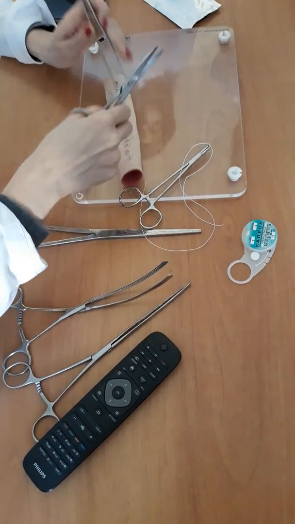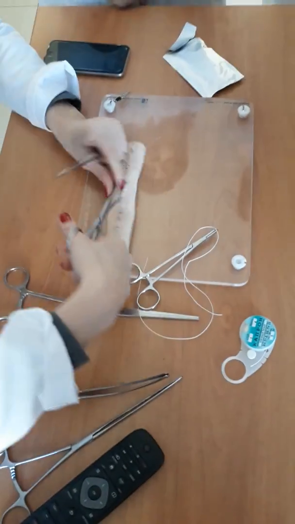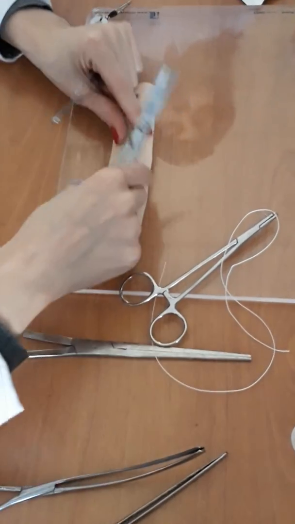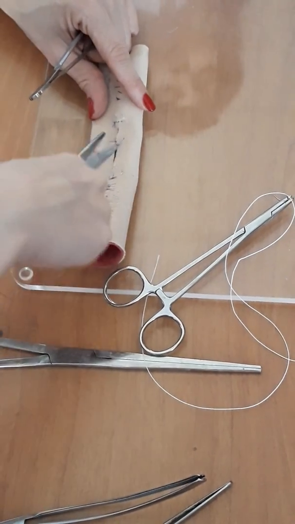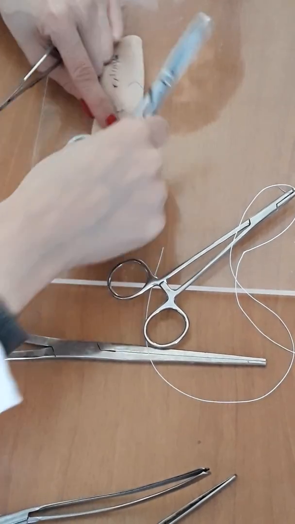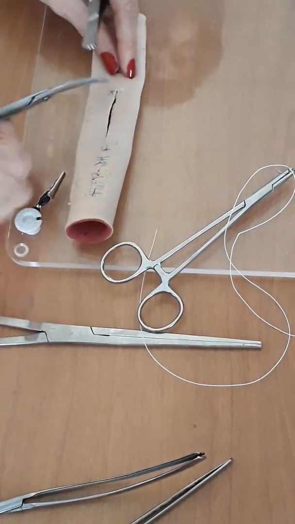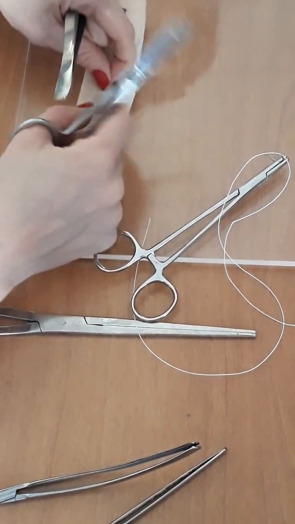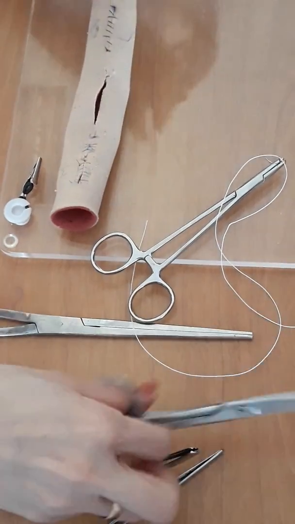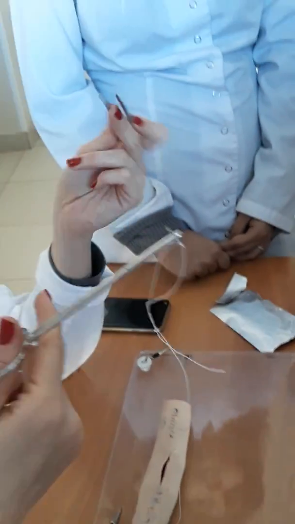intestinum. At first I will demonstrate it to you on the special equipment. In the next practical classes you should stitch a real intestinum yourself. It means you should have gloves. Okay. This is a model of intestinum. You should use the anatomical forceps, needle holder, the round needle. It may be an atraumatic needle.